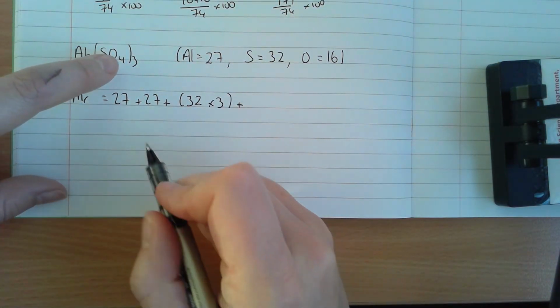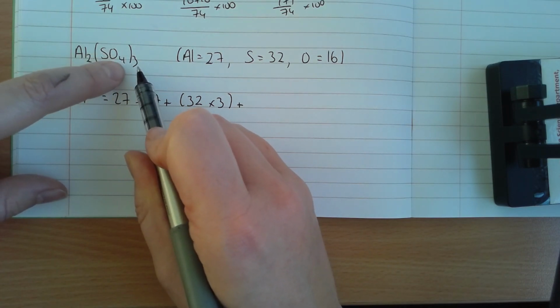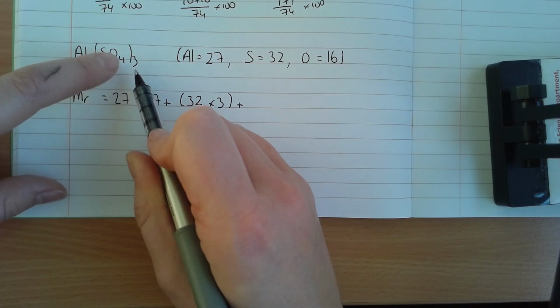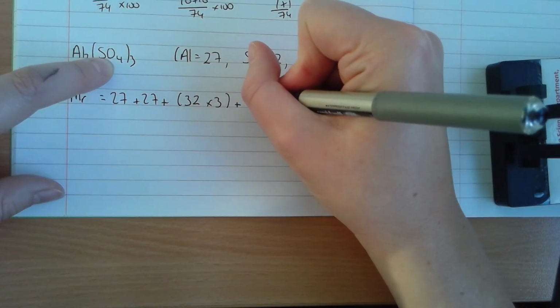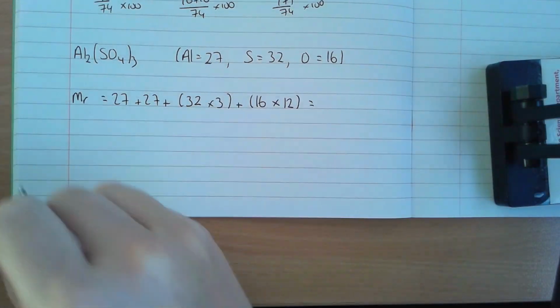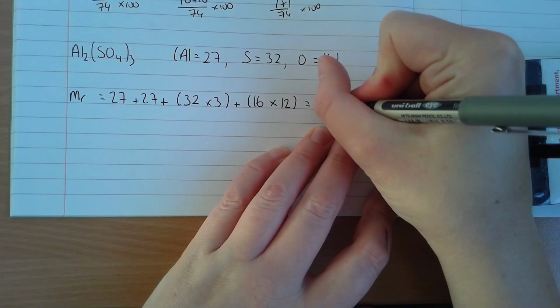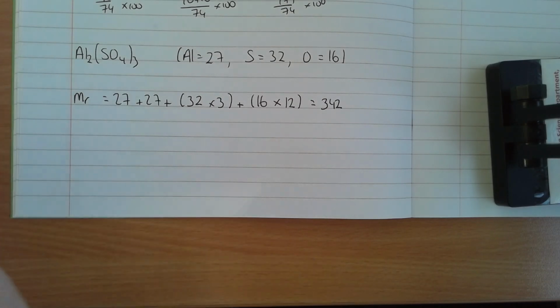And then with oxygen, you can see you've got 4 oxygens inside the bracket and then a 3 outside. Just like in maths, brackets mean multiply. So it's not 4 plus 3, it's 4 times 3. You've got 12 oxygens in total. Now we can see here that oxygen has a mass of 16. So it's going to be 16 times 12. I'm going to need a calculator for this. 16 times 12 plus 32 times 3 plus 54, and I get an answer of 342.